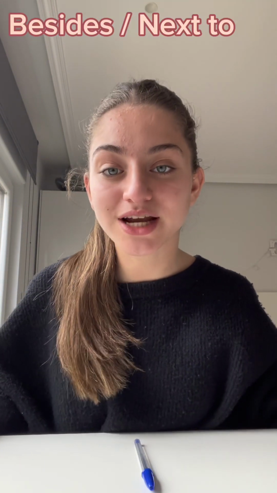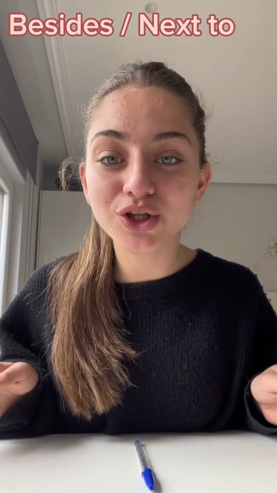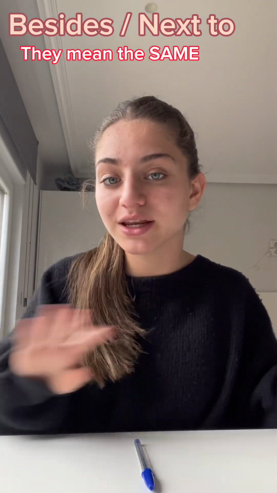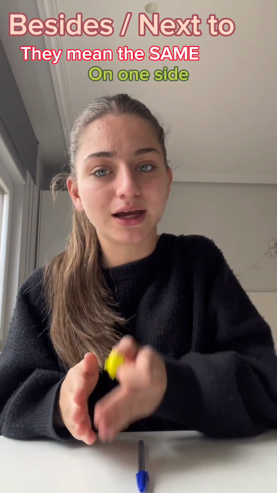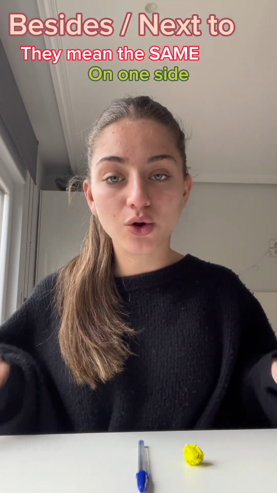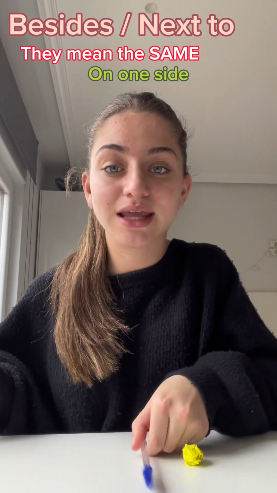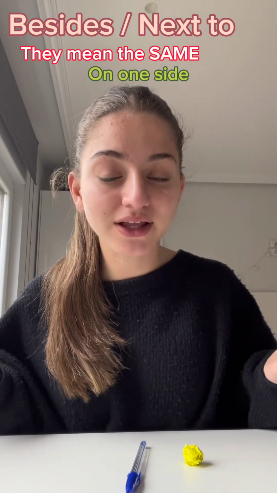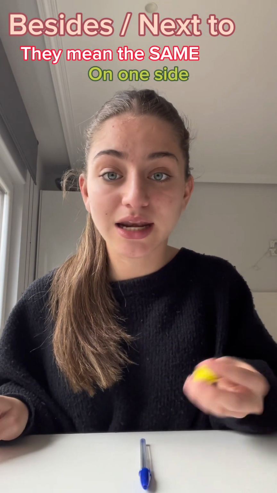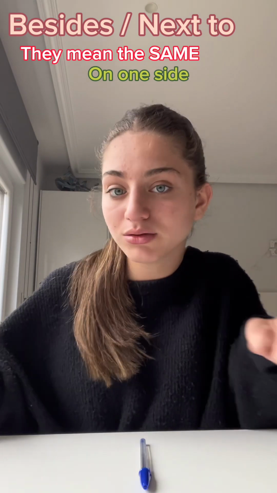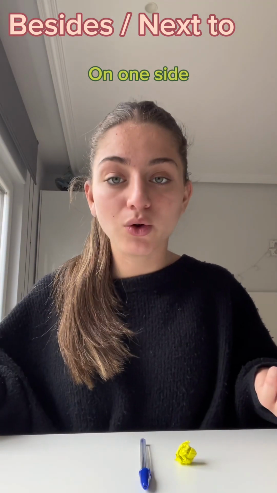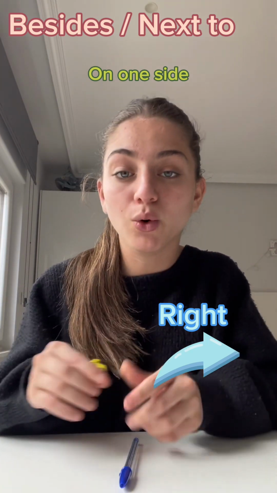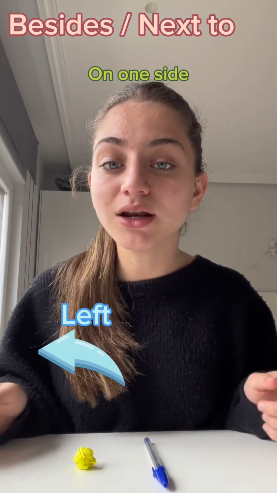And the last two words are beside and next to. I have good news because they mean exactly the same. So you can use the one you like most because they don't have any difference. They mean on one side. So where's the yellow ball? The yellow ball is beside the blue pen or next to the blue pen. If you want to complete the sentence and make it perfect, you can also name the side where the ball is. So where's the ball? The ball is beside the blue pen on the right side, or the ball is next to the blue pen on the left side.